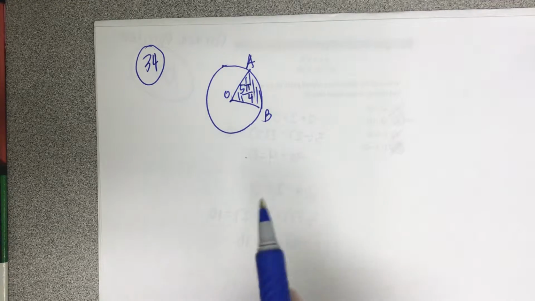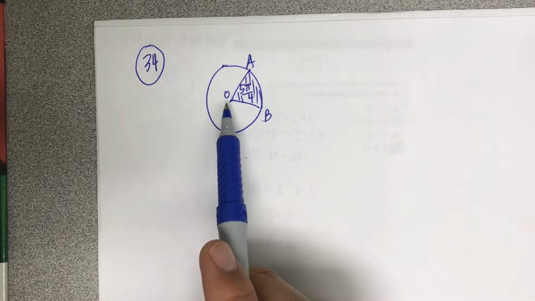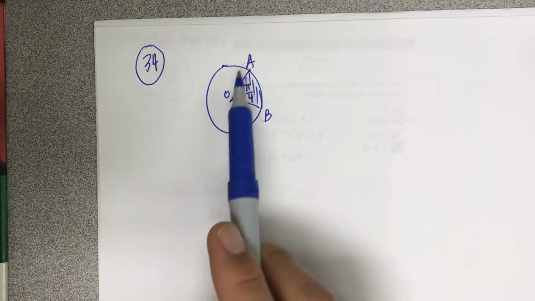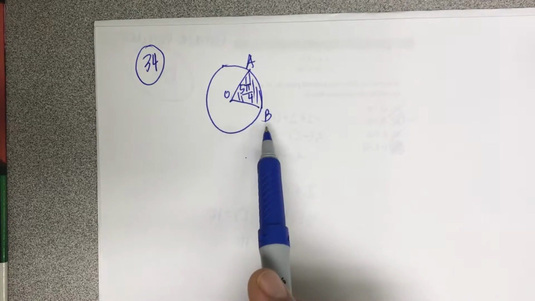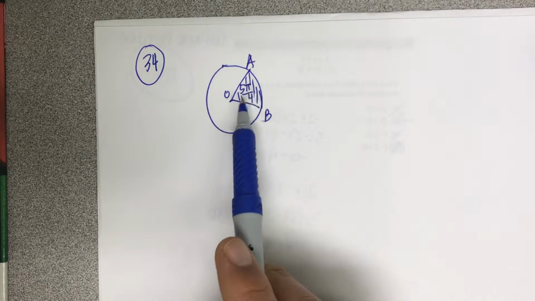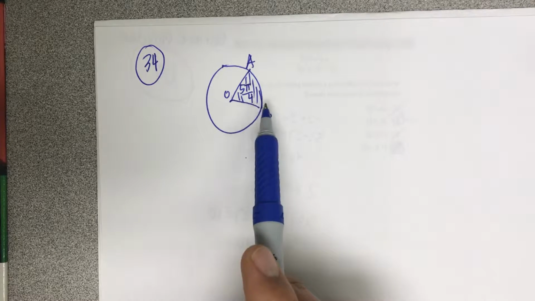This question says that there's a circle with the center O, and its measure of angle AOB has a measurement of 5 pi over 4 radians.